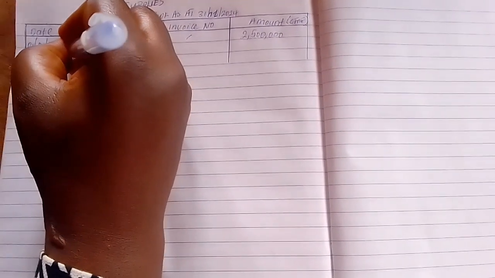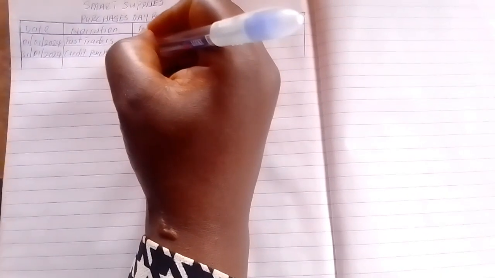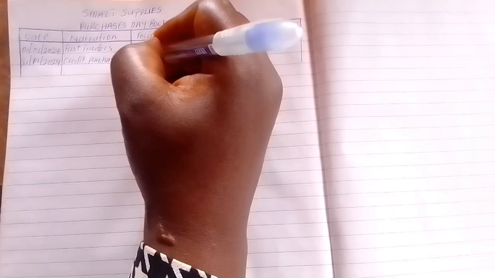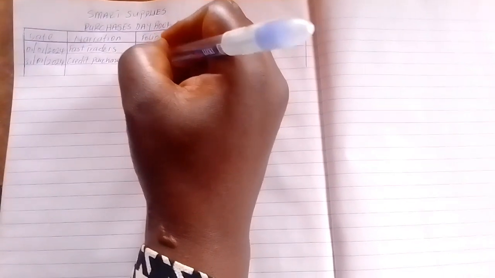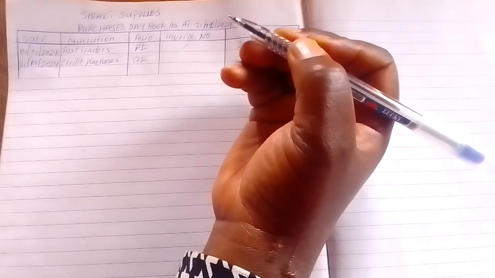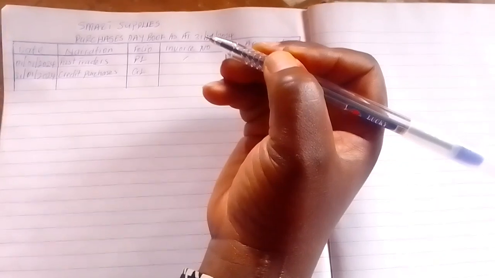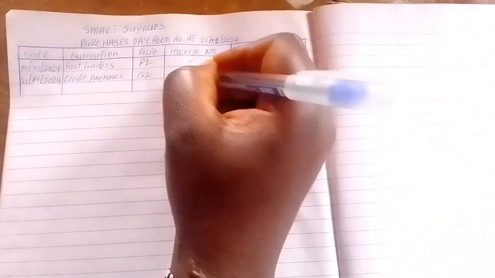And we write here credit purchases for the month. Credit purchases for the month. Here, this total credit purchases of the month will be carried to the general ledger, where we will add the cash purchases to the credit purchases to get the total purchases for the month.